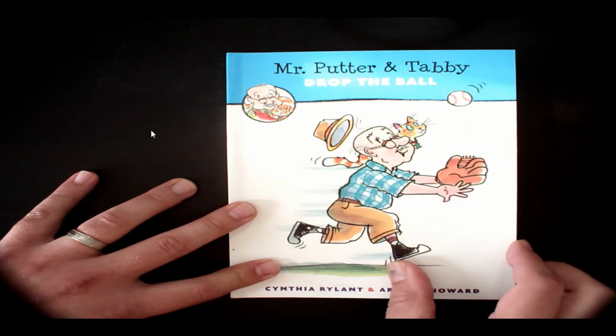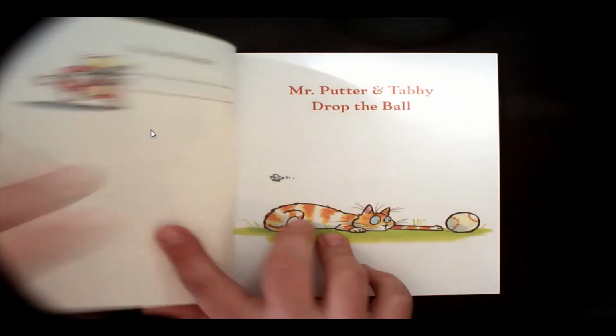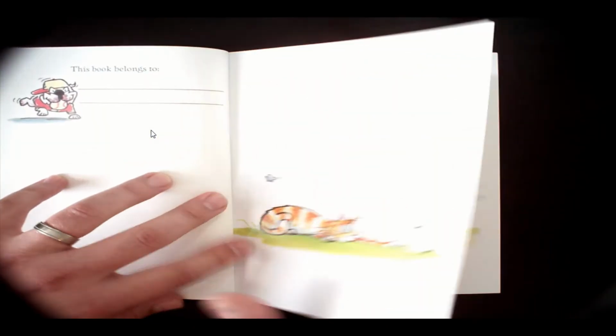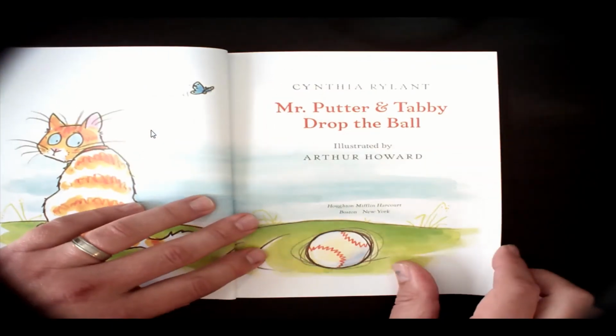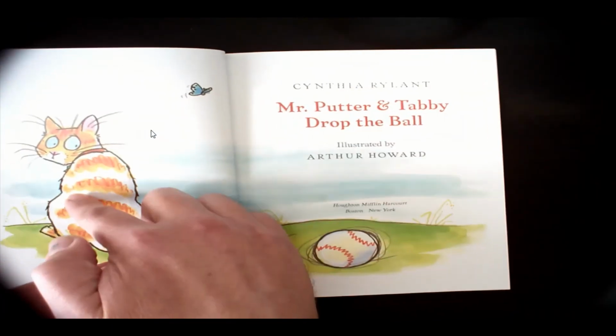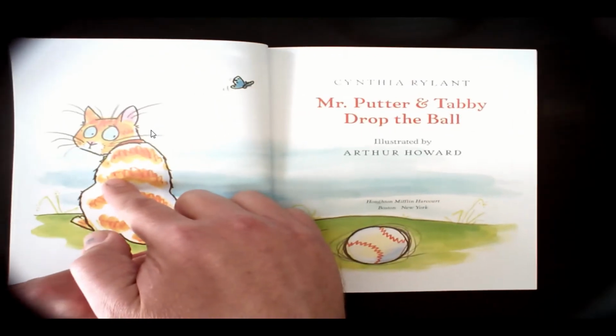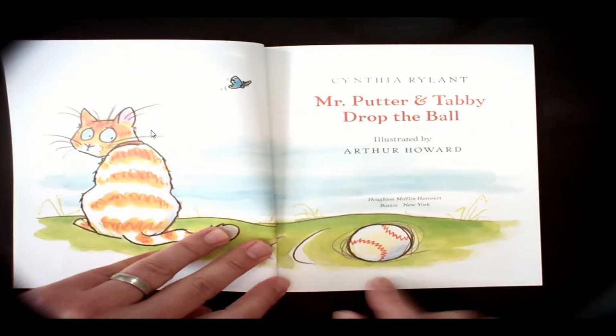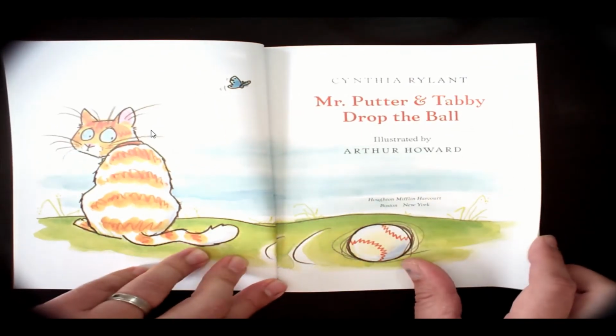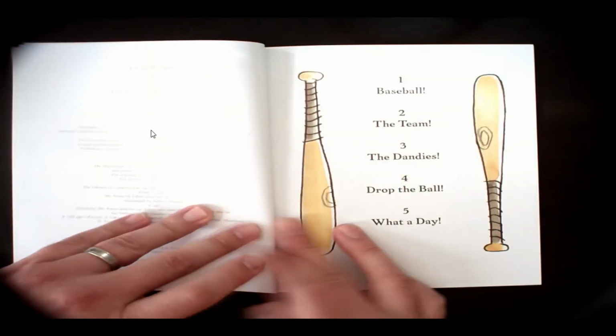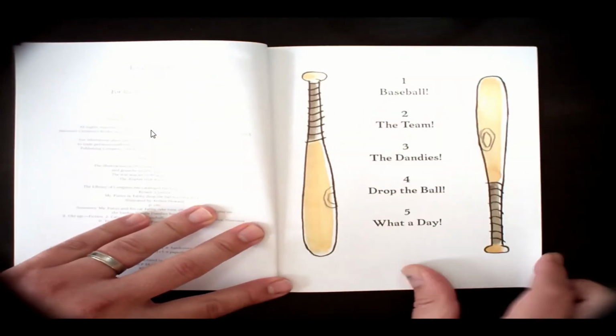So let's learn as much as we can about Mr. Putter and Tabby. Looking here at this picture, it looks like Tabby is a little bit concerned about the ball. I wonder why that is. So Chapter 1, Baseball.